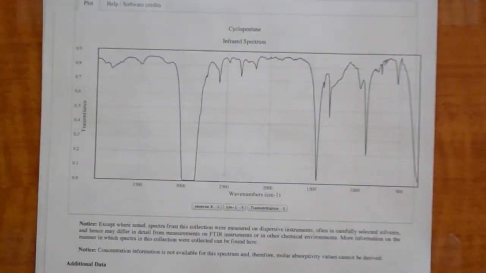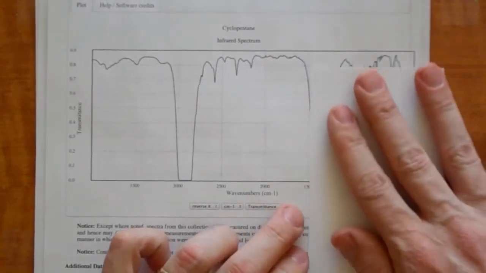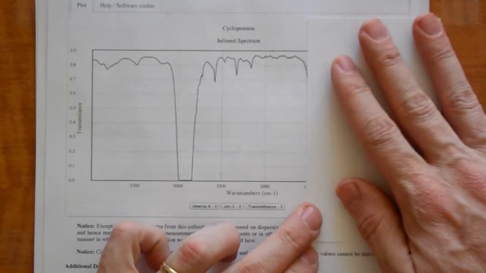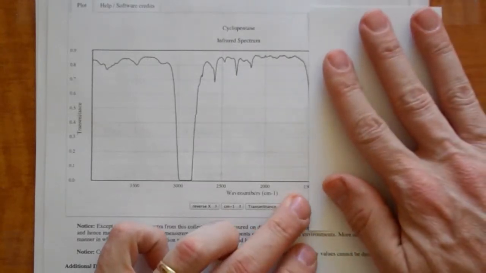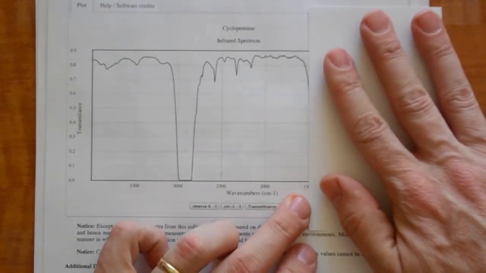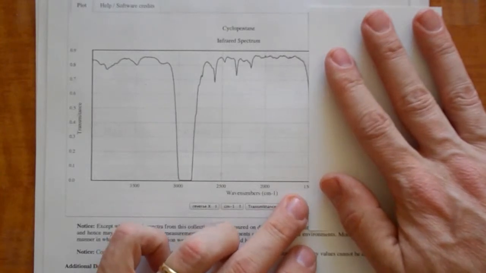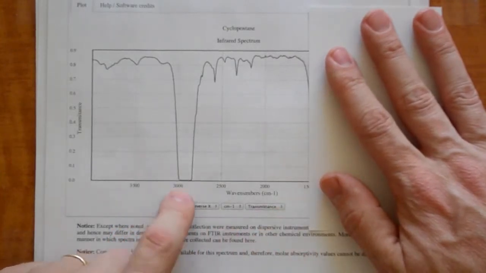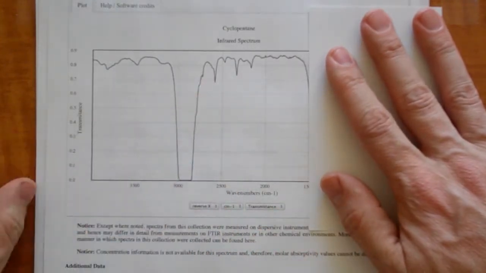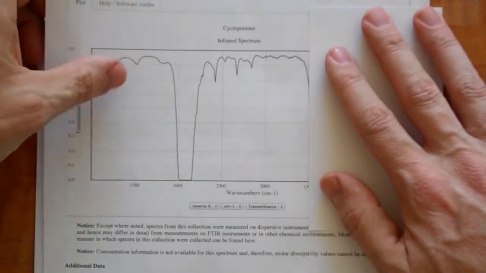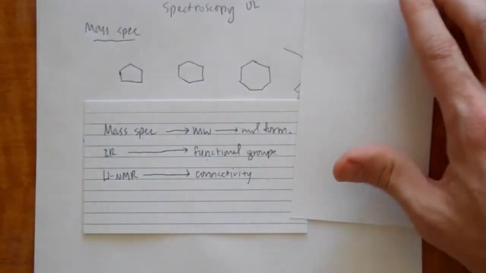Now don't forget that the fingerprint region starts at 1500, so we cover up 1500. Everything below that is just stuff that we don't, in a class of this scope, investigate. Okay, so you have a big peak right there at 3000 and a couple minor peaks. That's cyclopentane.